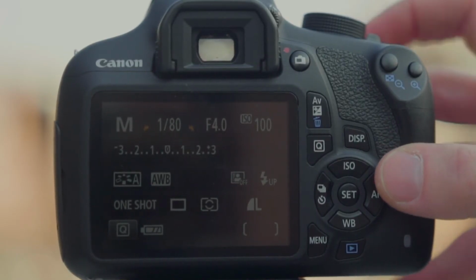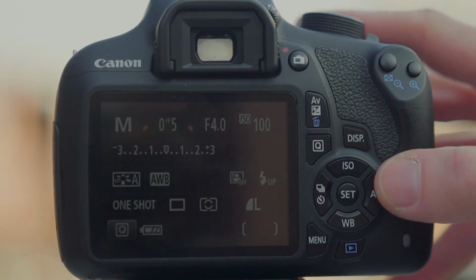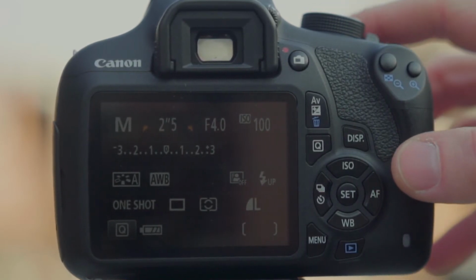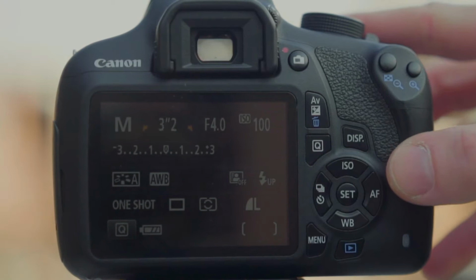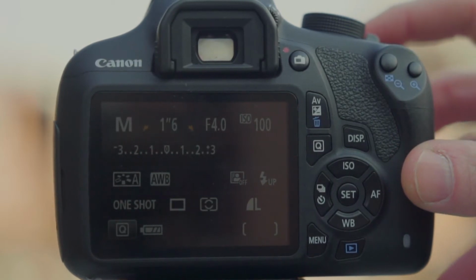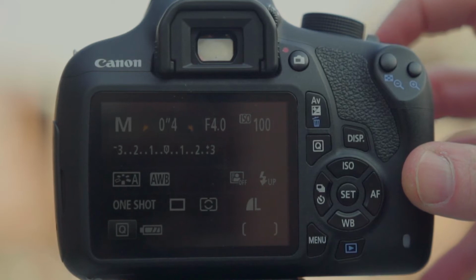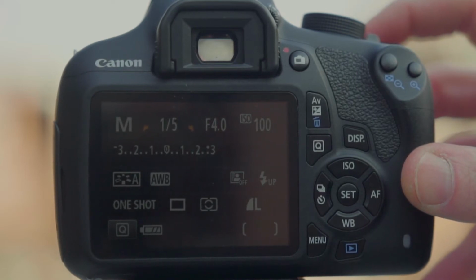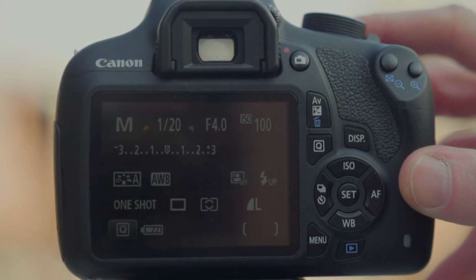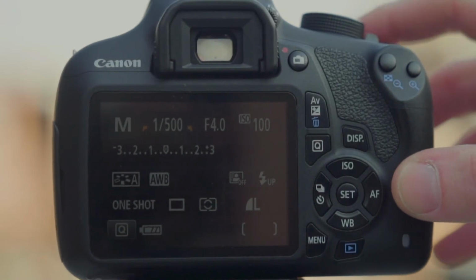Shutter speed is always going to be represented by either a fraction or a number with quote marks. If it's a number with quote marks, that means it's more than a full second. So if it's 0.3, like it says right here, then that means it's taking a photo for 3 whole seconds. If it's 1/30th, that means it's taking a photo for just 1/30th of a second.